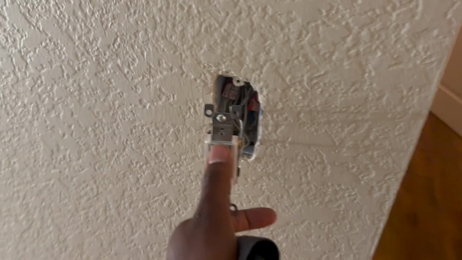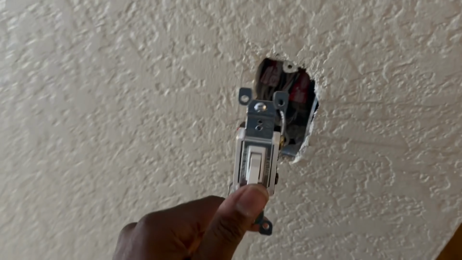Come up to this switch. Turn it off. Perfect. Go back down to this one. Should work in all positions. On again. And off. Three-way switch is working properly.